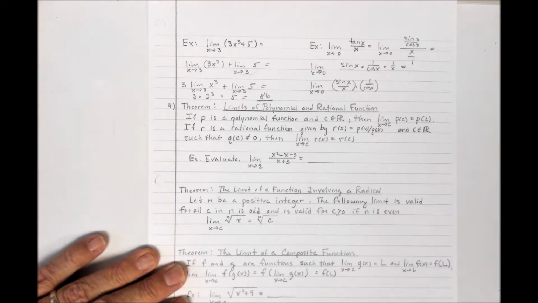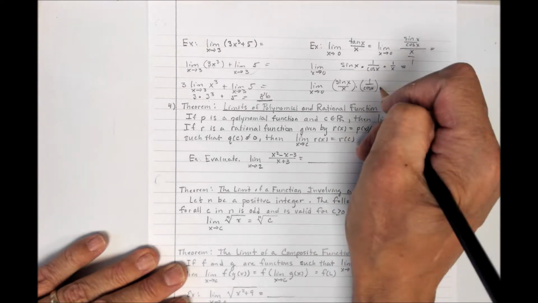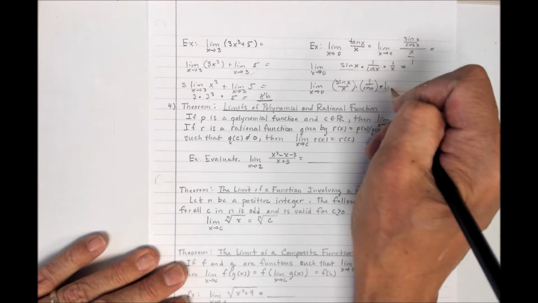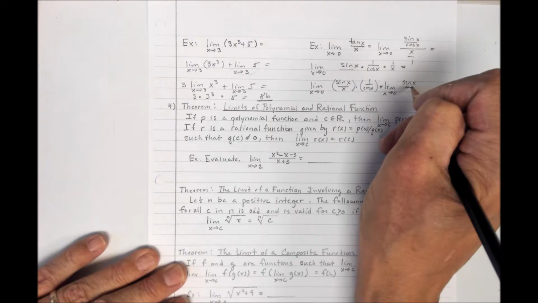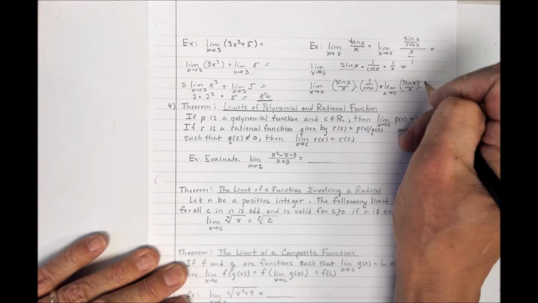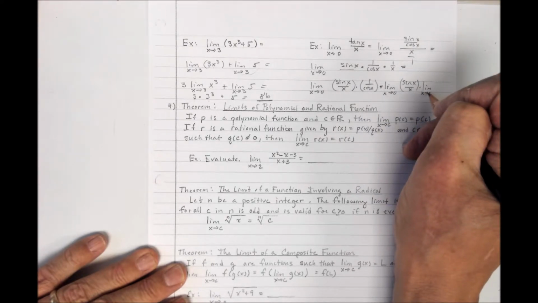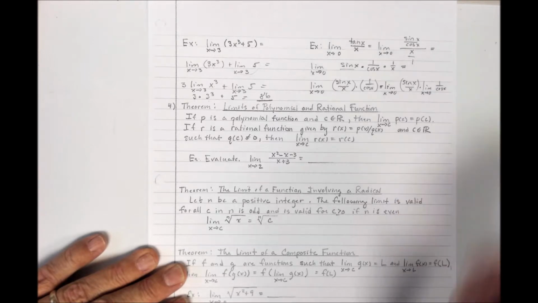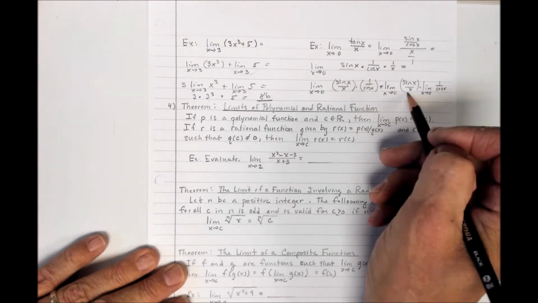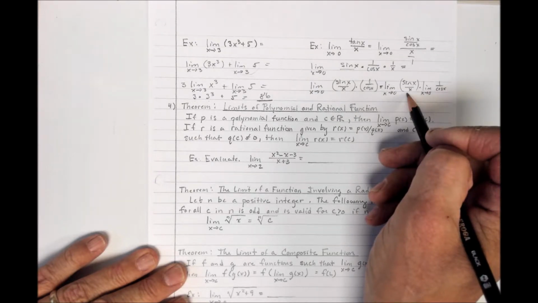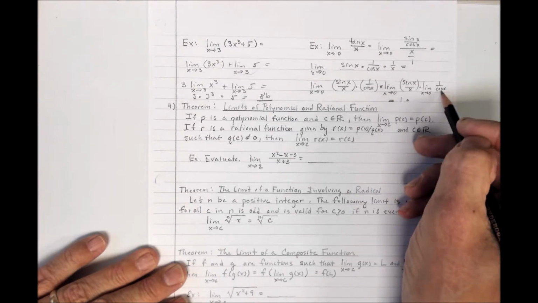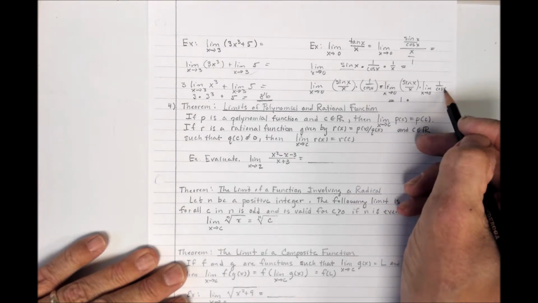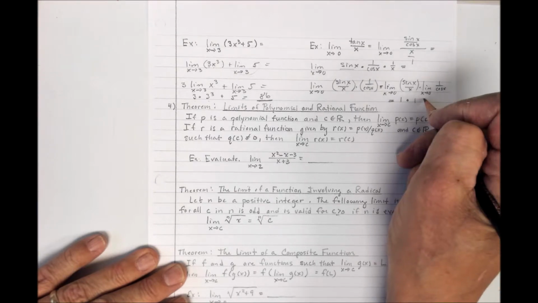So if I use my property on product and write this as a product of limits, I get the limit as x goes to 0 of the sine of x all over x times the limit as x goes to 0 of 1 over the cosine of x. Now the limit as x goes to 0 of the sine of x over x, this is one of our special trig limits, this is equal to 1. And here I can use direct substitution because in this case the cosine of 0 is 1, so this is 1 times 1, and all this is equal to 1.